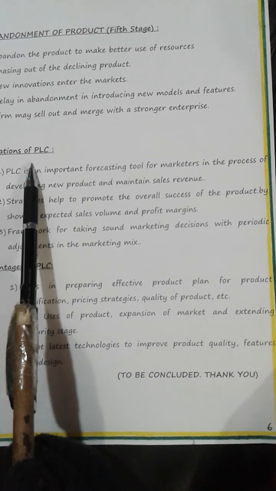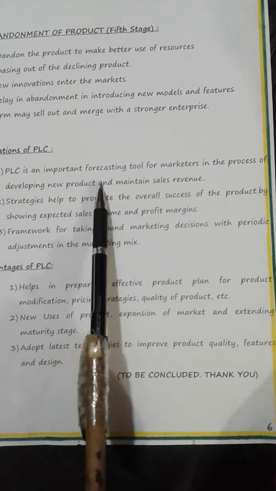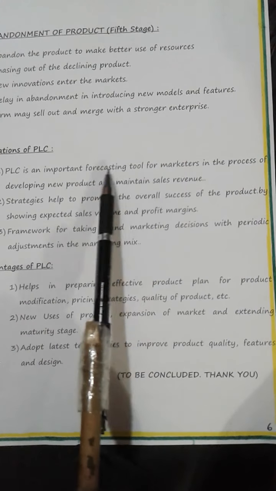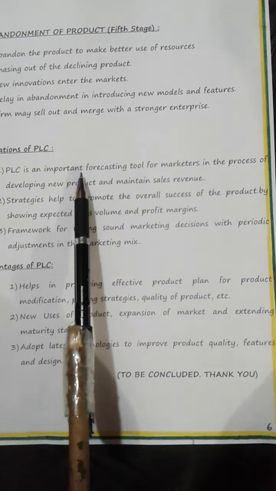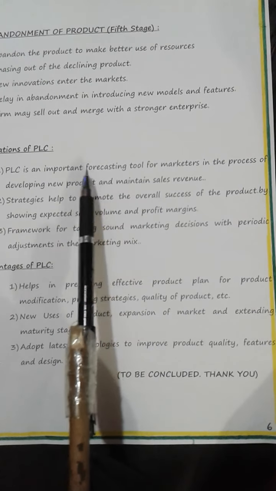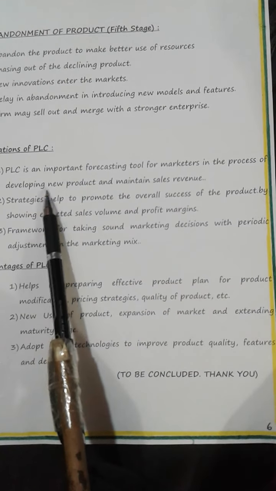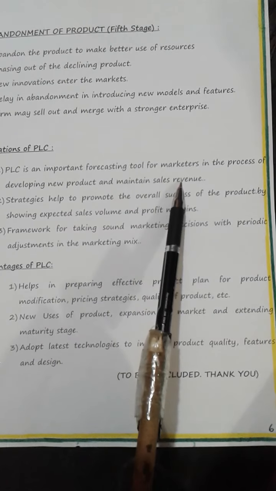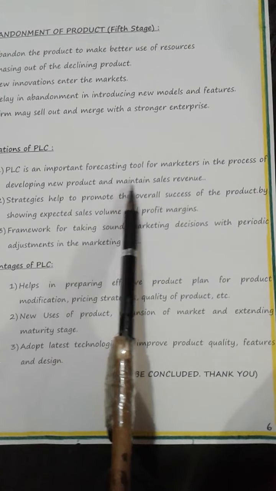Implications of product life cycle. Very quickly I'll tell you, children. PLC is an important forecasting tool, I told you already. Predictive tool, forecasting tool required for planning, tool required for controlling all that. Important forecasting tool for marketers in the process of developing new product and maintain sales revenue. Only when you forecast, you can plan and control the new product and maintain sales revenue.